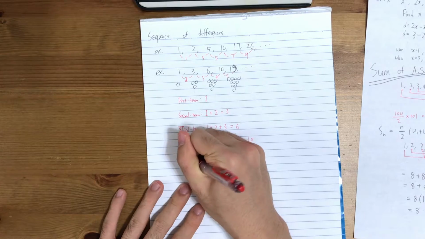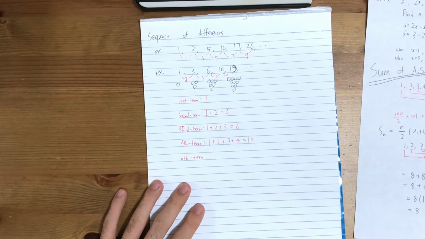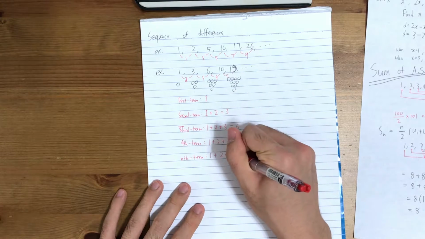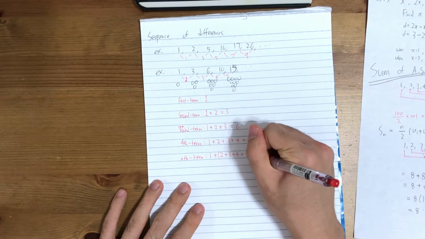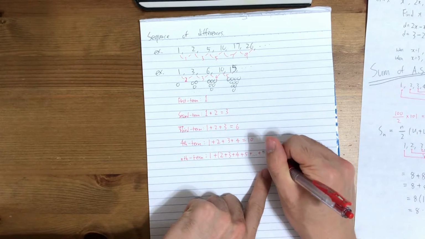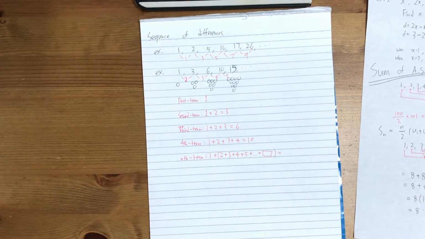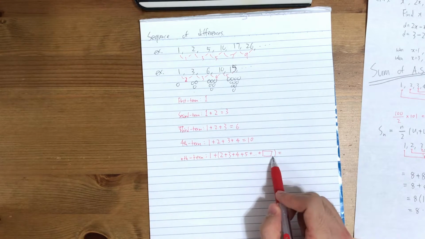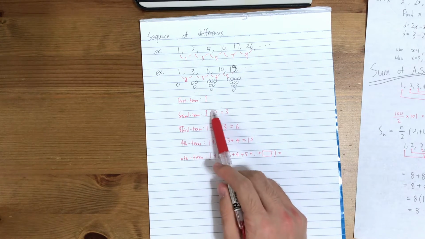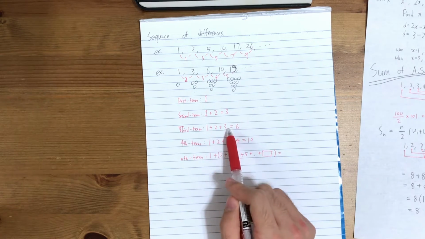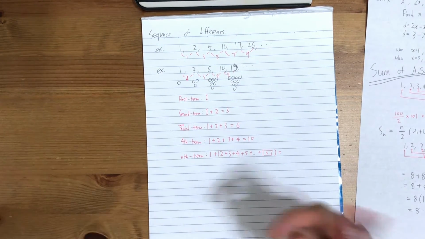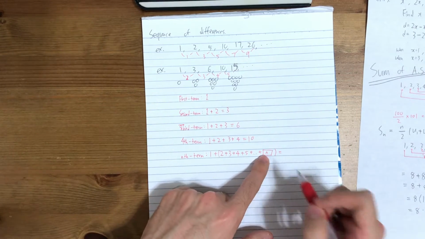Then, if we find the nth term, what can we do? We start from the first term, we add the first difference, second difference, third difference, and probably the fourth difference, all the way until a certain last difference, but we need to find that last difference. And what will this last difference be? If you see a pattern, it's 2 for the second term, it's 3 for the third term, and it's 4 for the fourth term. That means it's n for the nth term, right? So we can always use this pattern to find what we want to know.